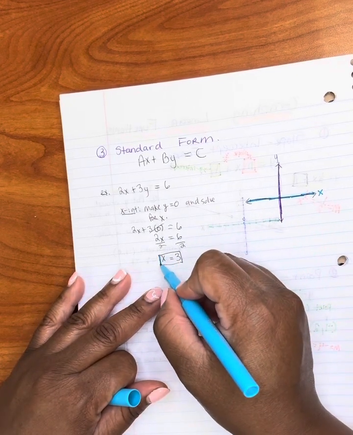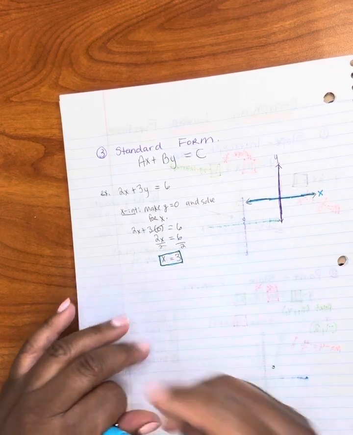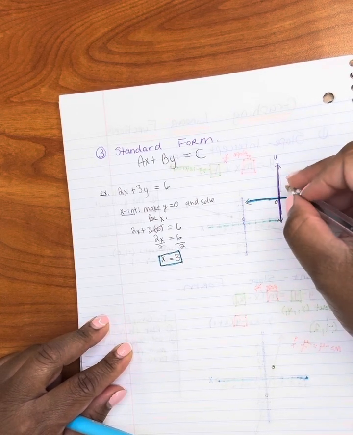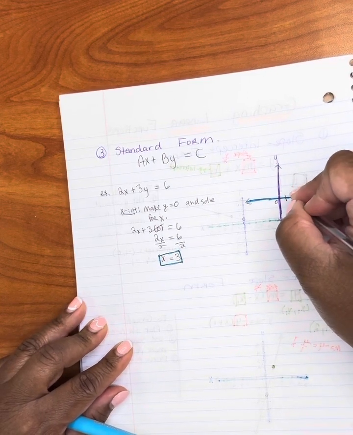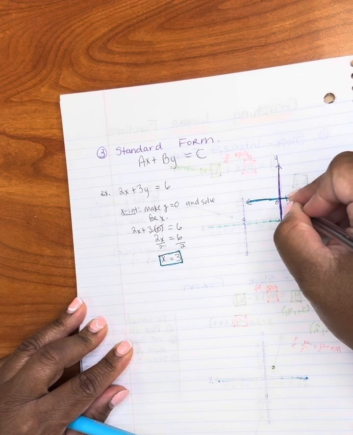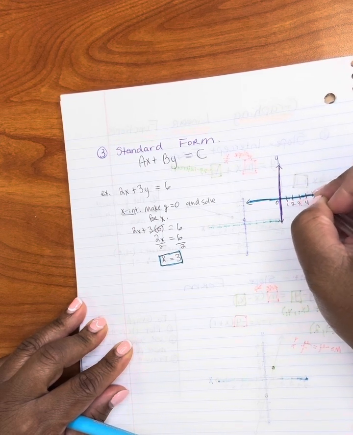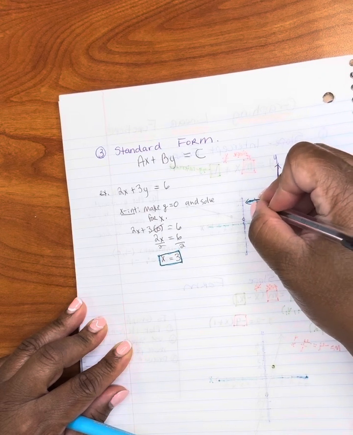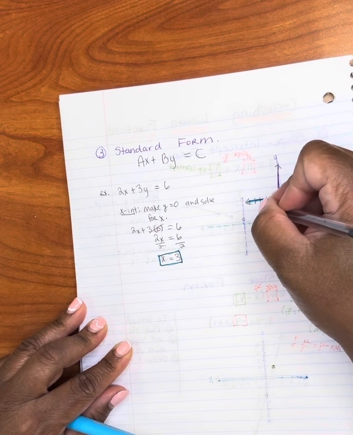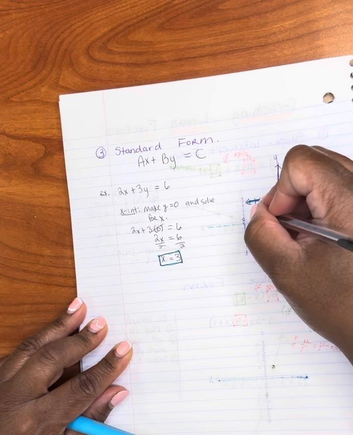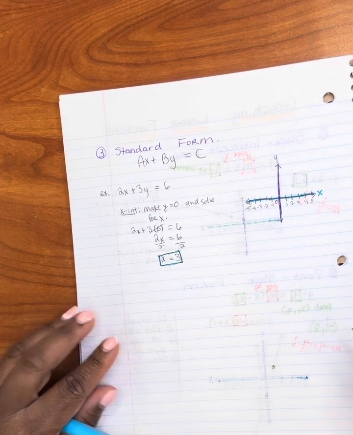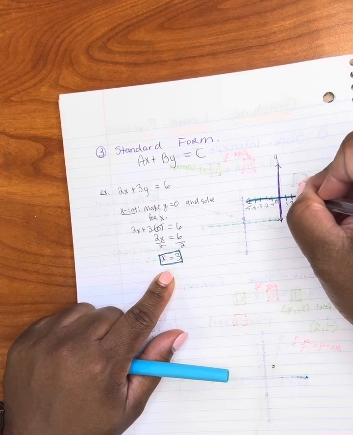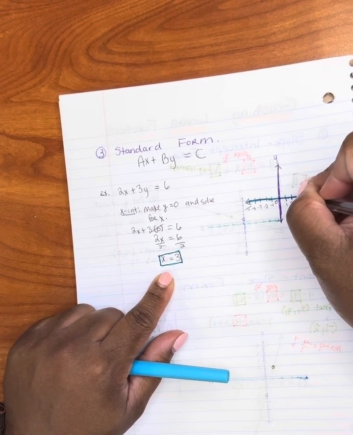So we just came up with our x-intercept, which is positive 3. We know in the middle is where x and y are both 0. So if we go to the right, that's 1, 2, 3, 4, 5. And if we go to the left, that's -1, -2, -3, -4, -5. So if we come here on the x-axis to positive 3, put our dot, that's our x-intercept.